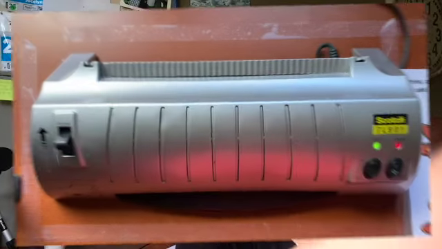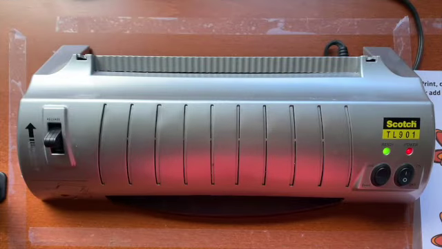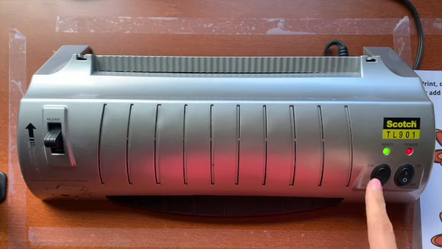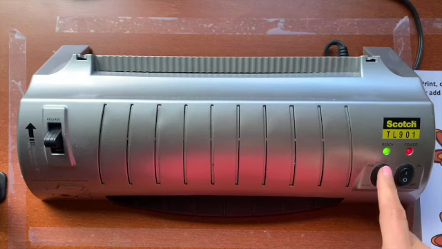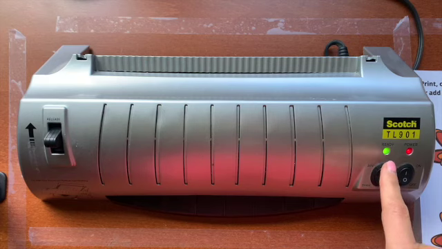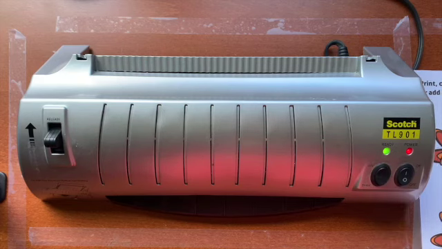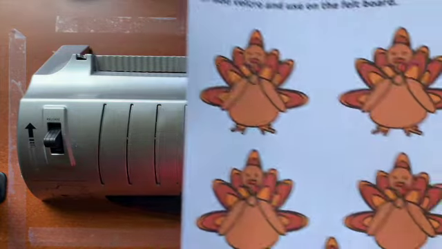Here we go. Okay, here we are at the laminator. It's all ready to roll. I've got the green light on. I've got it set to 3 mil. Remember, that is the thickness of our laminating sheets. So that's super important.